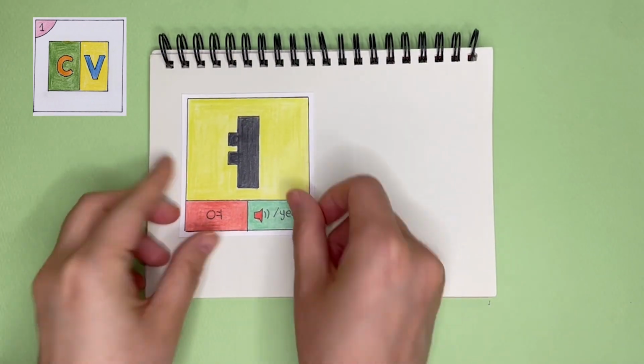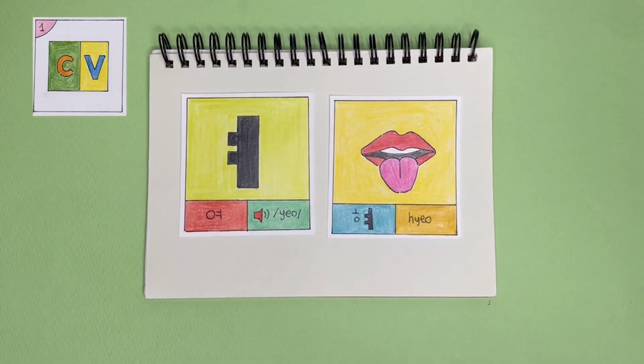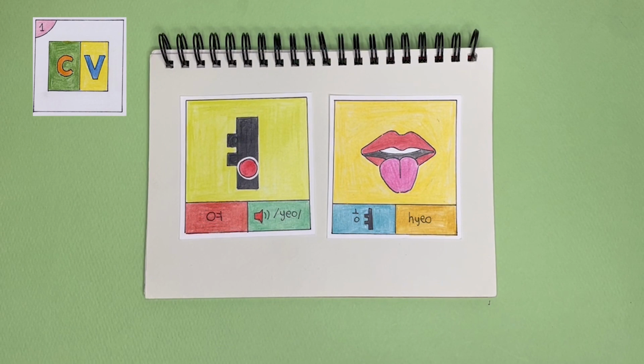The fourth vowel is ㅕ, which makes the sound yeo. When you write it, you draw two horizontal lines first and then write a vertical line. A basic word having ㅕ is 혀, meaning tongue.